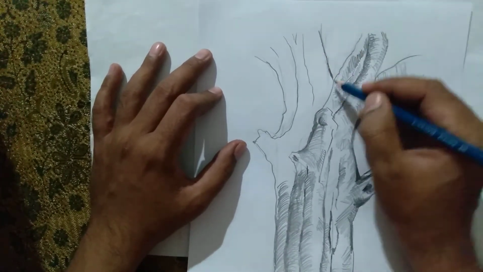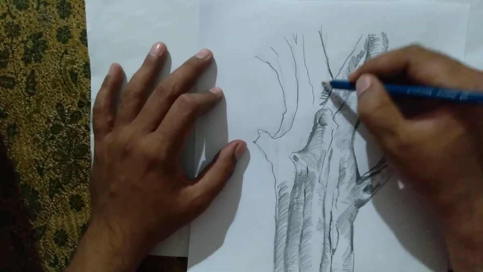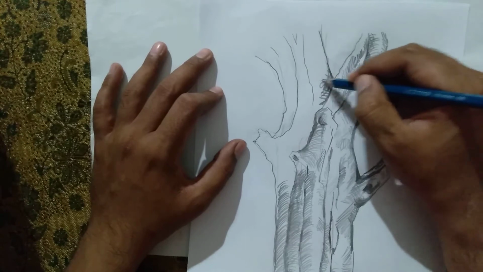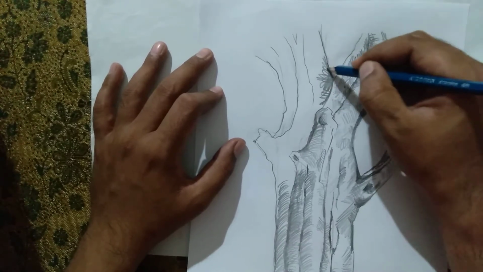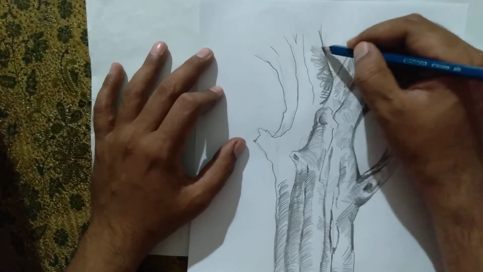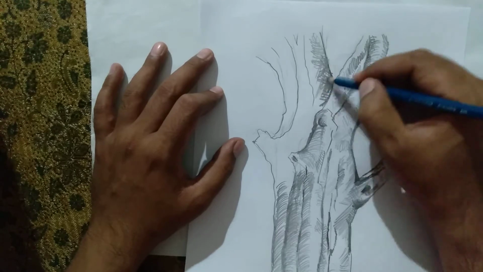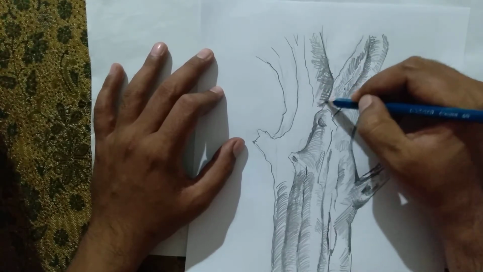And this is another branch, just this branch I'm doing, and this angle and these crisscross lines like matte shading.